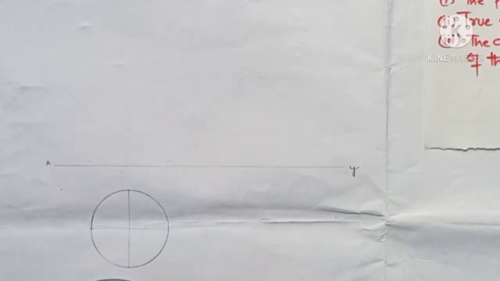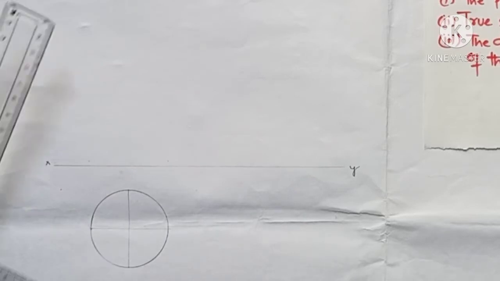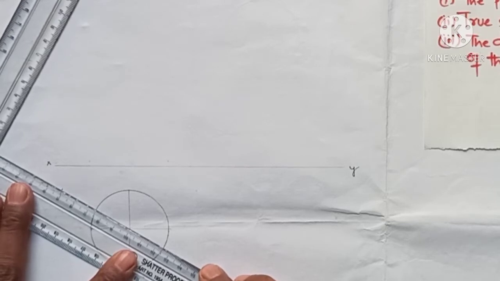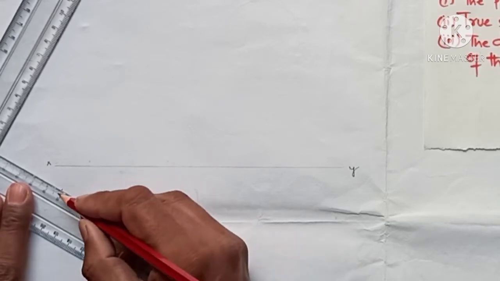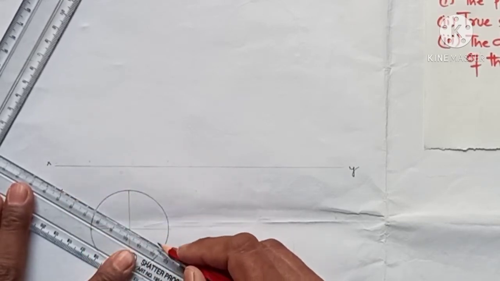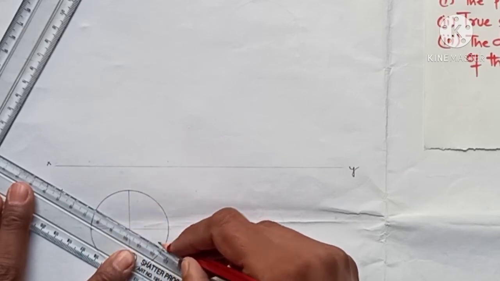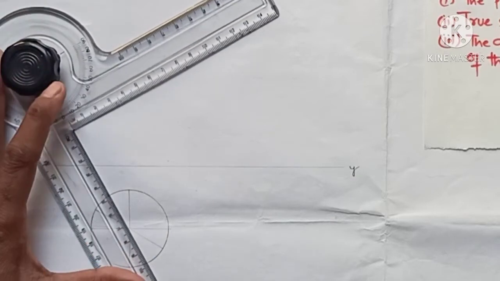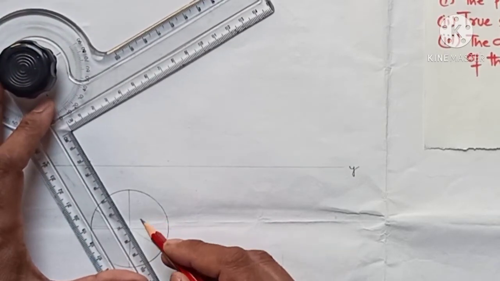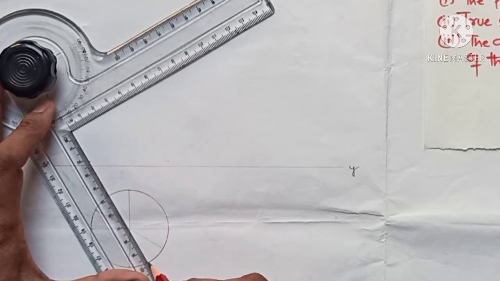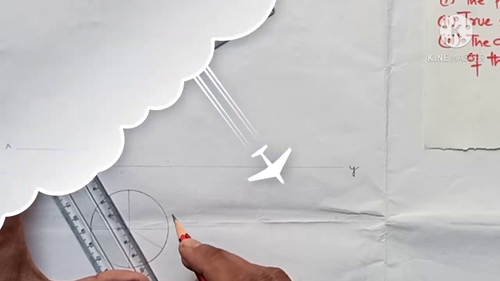So this is how I have divided the circle into 12 equal parts. So let me now connect these points with very light lines.